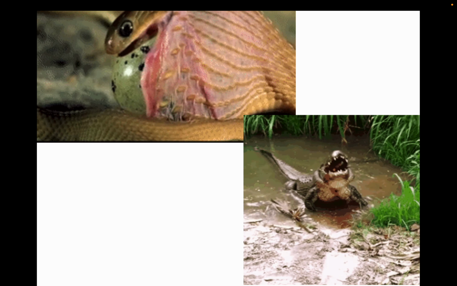In terms of their feeding habit, some reptiles are purely herbivorous, others are carnivorous, and others can feed on both vegetation and the flesh of smaller animals as part of their diet.